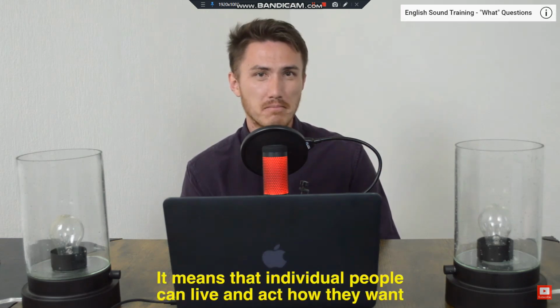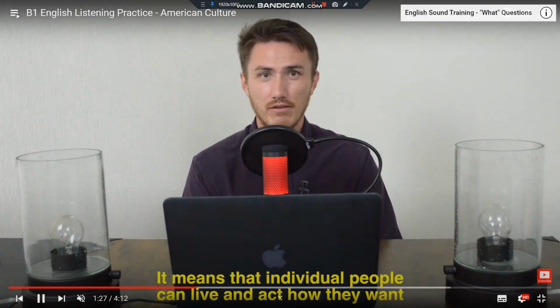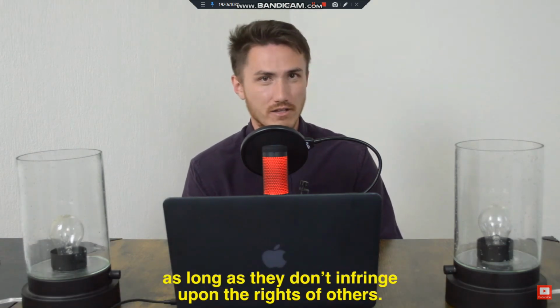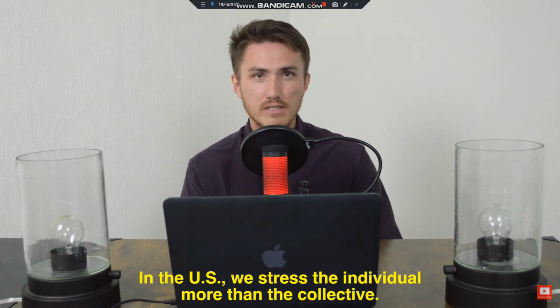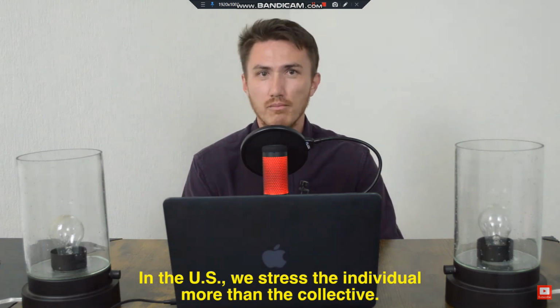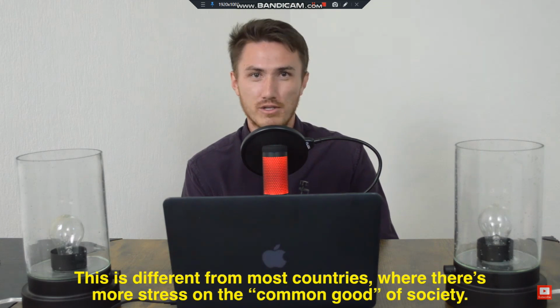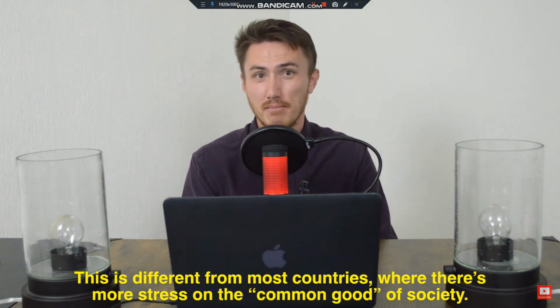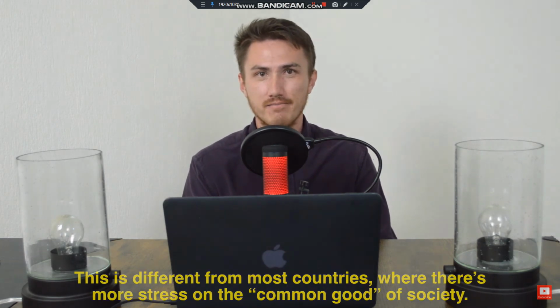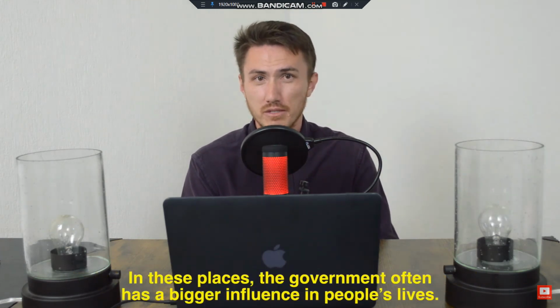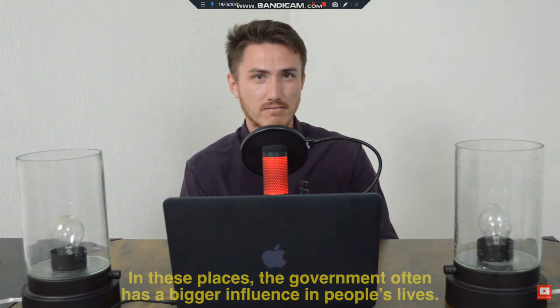It means that individual people can live and act how they want, as long as they don't infringe upon the rights of others. In the US, we stress the individual more than the collective. This is different from most countries, where the stress is more on the common good and social needs. In these places, the government has a big influence in people's lives.